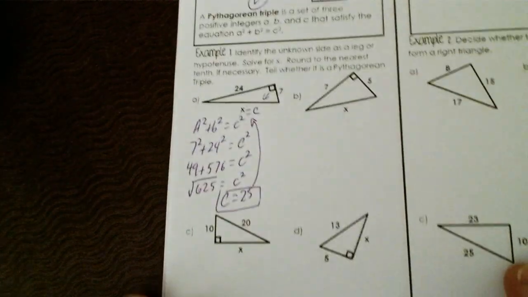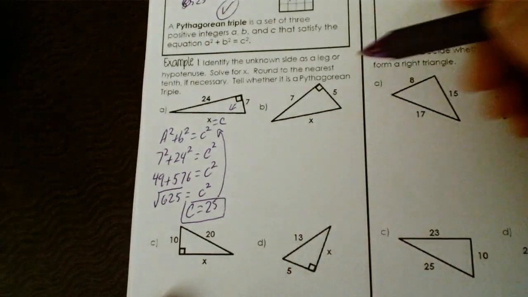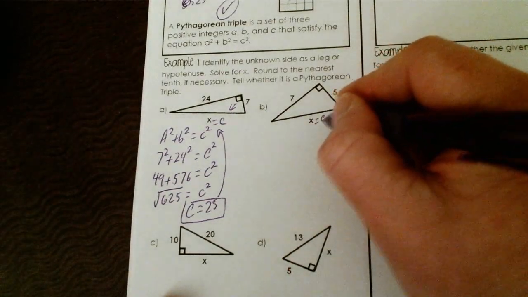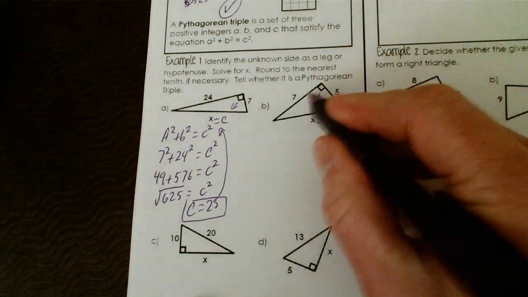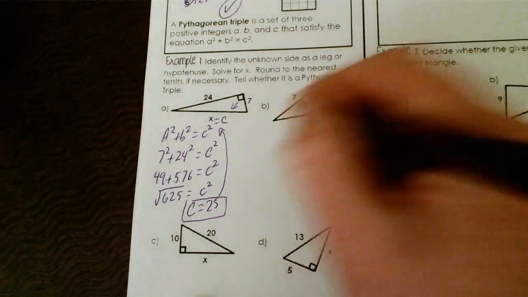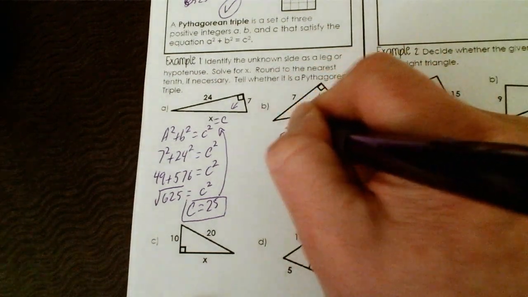Okay, let's go to B right here. Let's notice again, this is our C. Why? Because it's opposite of the right angle. So these are my A's and B's, so let's plug it in. I'm not going to write out the formula again. I'm just going to plug the numbers in.